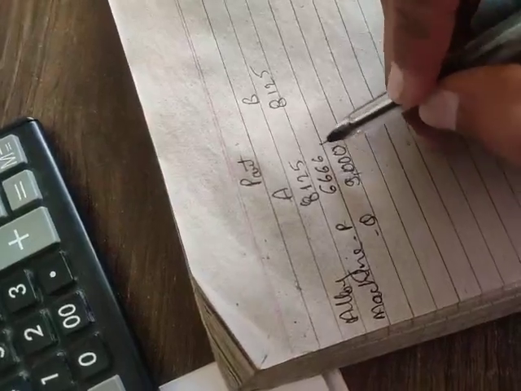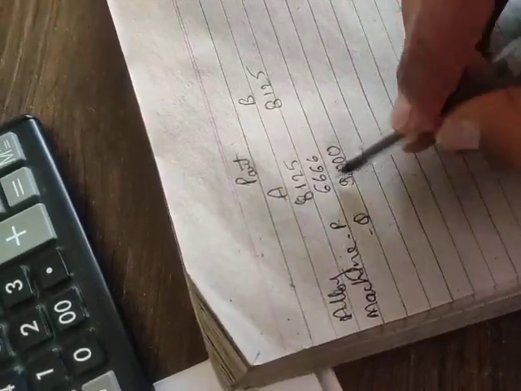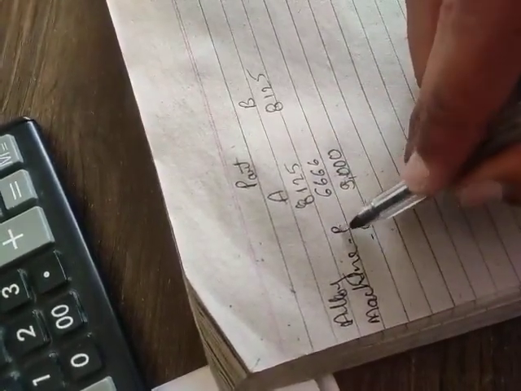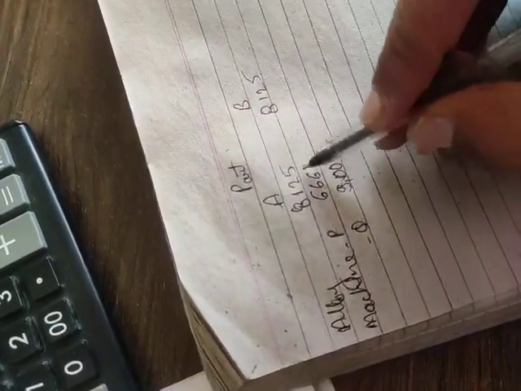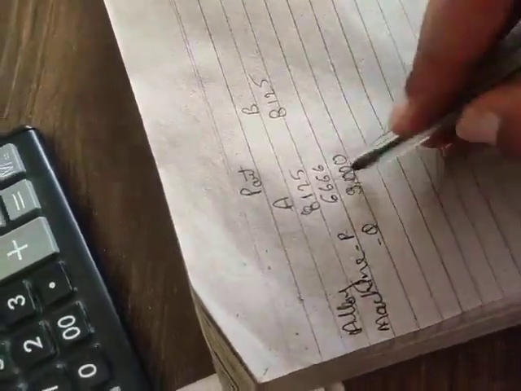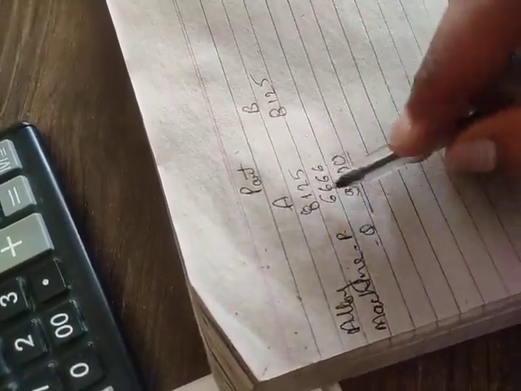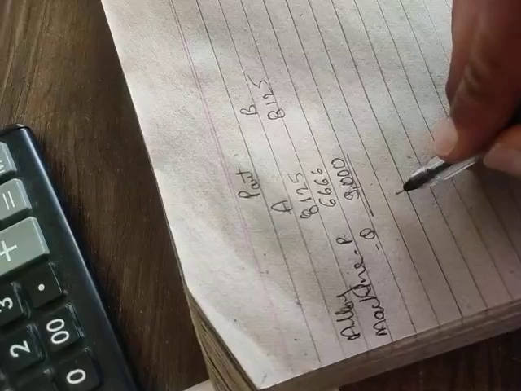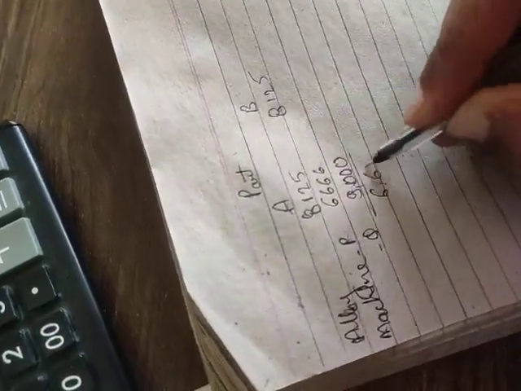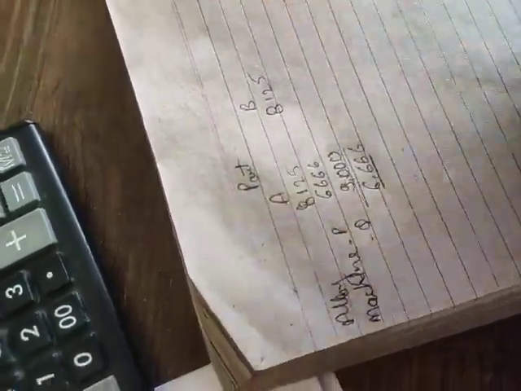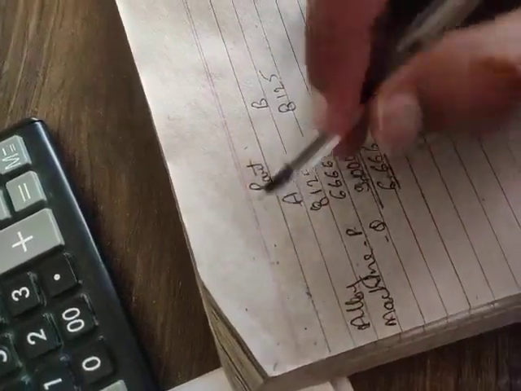So we can produce a maximum of 6666 units, because we have the limit of machine P. Machine P can only produce this many units, so we are not going towards producing 9,000 units. So this is our maximum production for part A.